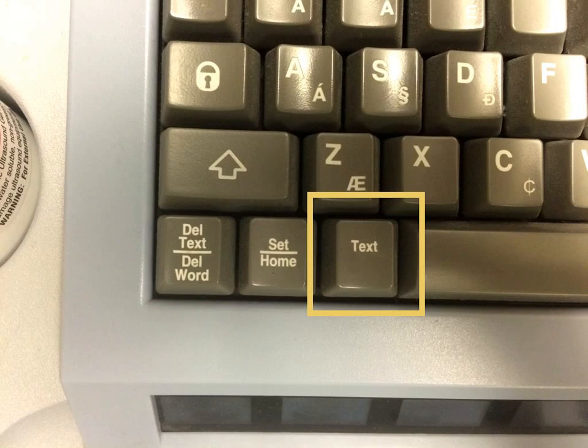To delete text, tap the Delete Text Word button. This will delete what you have written one word at a time. It is important to input comments when you have the exam open, as you can't go back and add comments to the exam once it is closed.